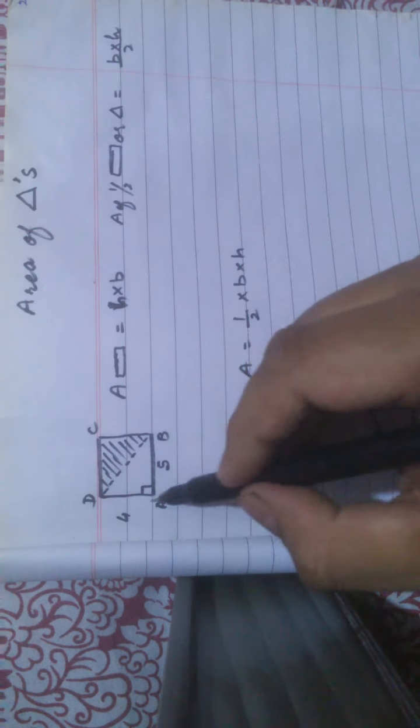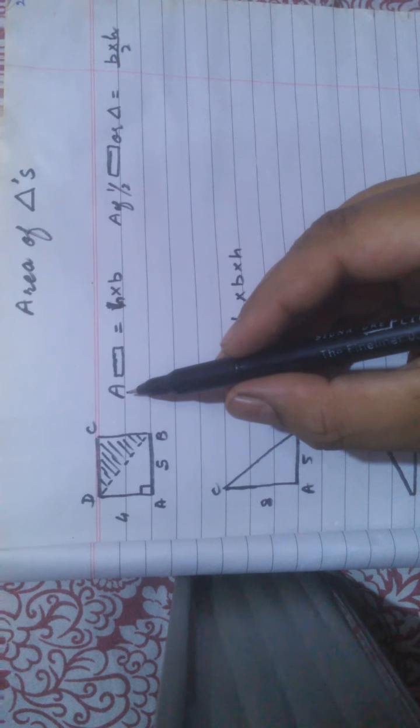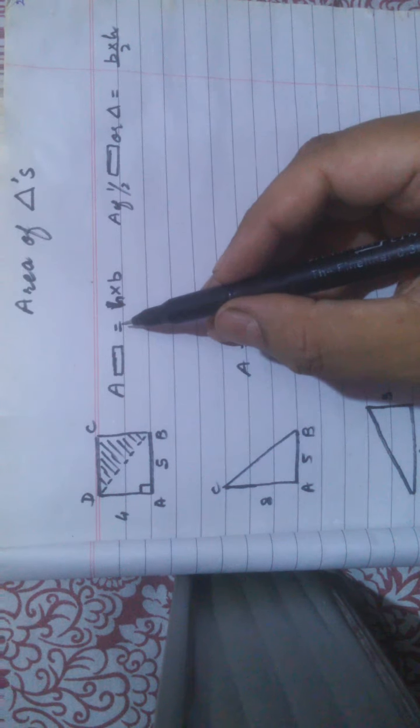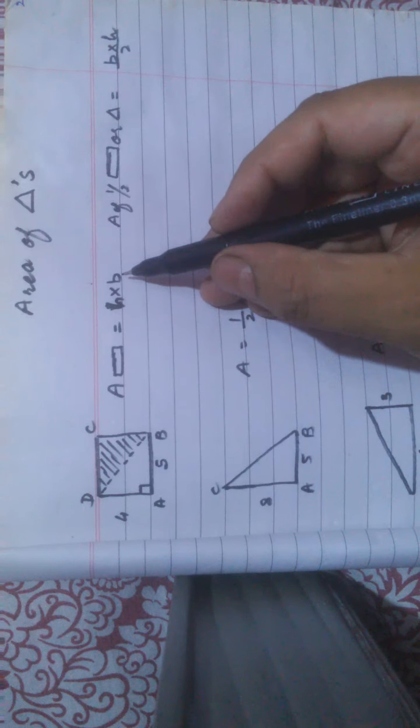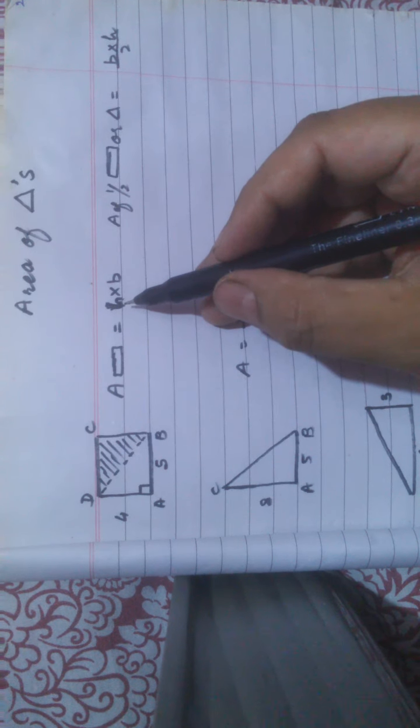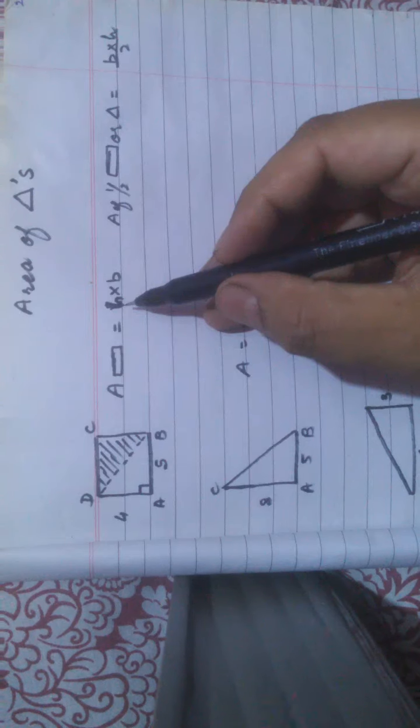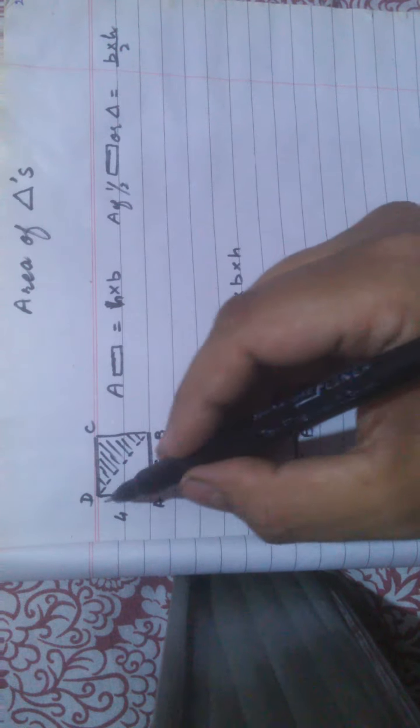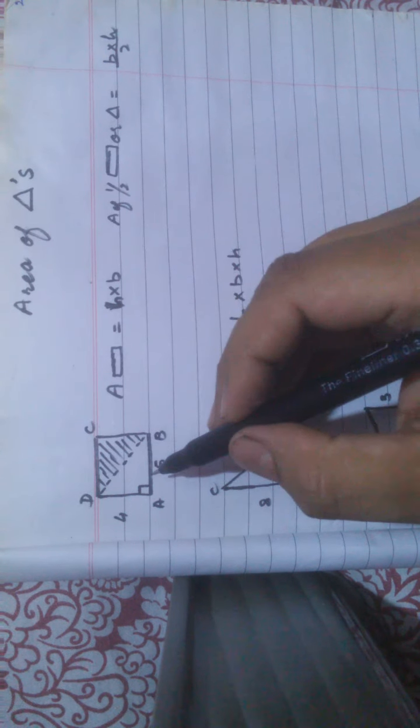So this side AD is basically the perpendicular height of this rectangle ABCD. The area of a rectangle can be calculated by multiplying length by breadth. I have noted length as height because length can be replaced by height, as we can see that AD is the height of this particular rectangle.